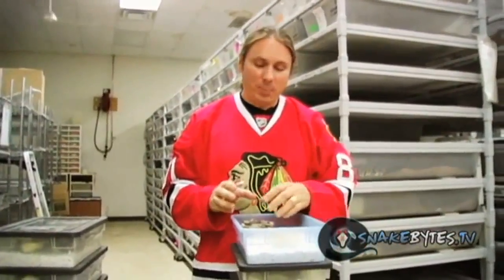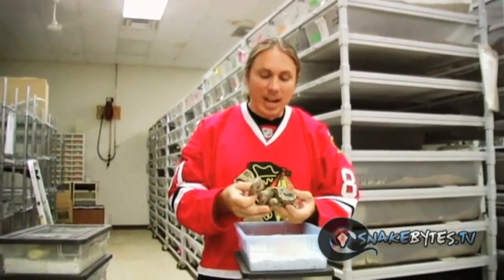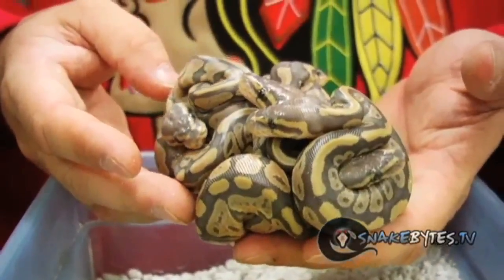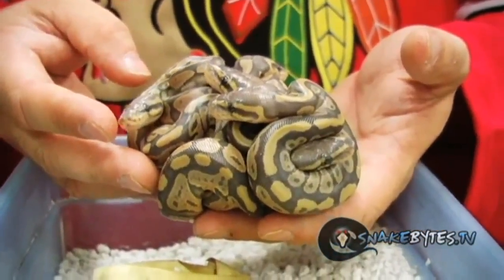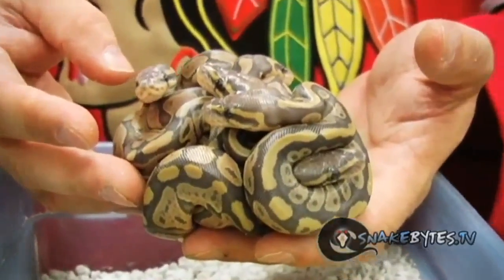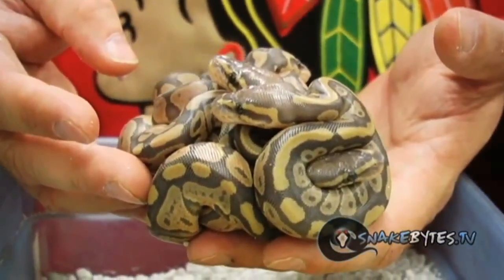This is pretty interesting because, again, this is where it's so important to know what bred what. These guys are obviously all just a bunch of hypo or ghost ball pythons, but I happen to know the father was a ghost pied. So these guys are all ghost ball pythons that are het for piebald.